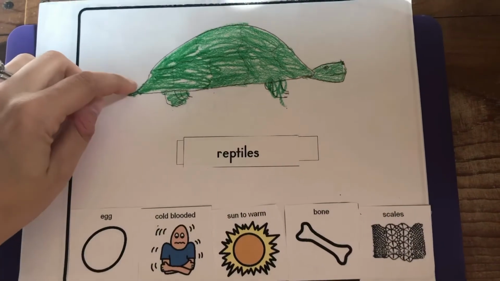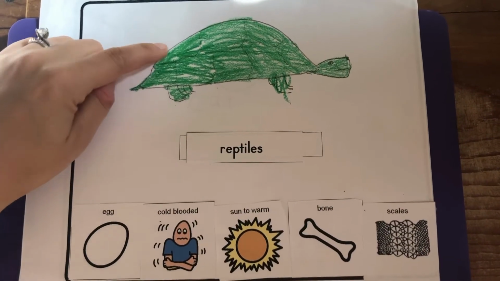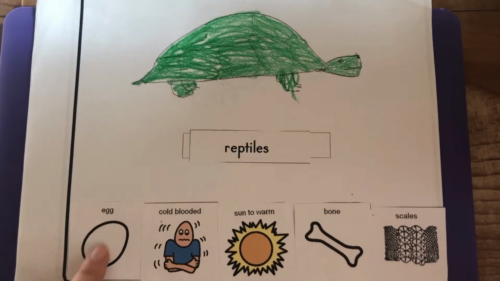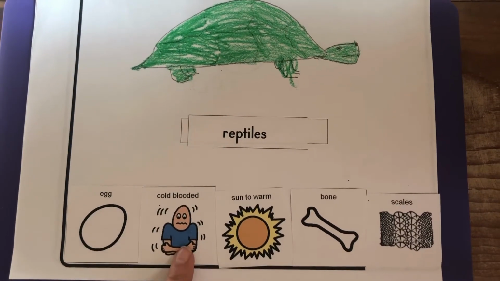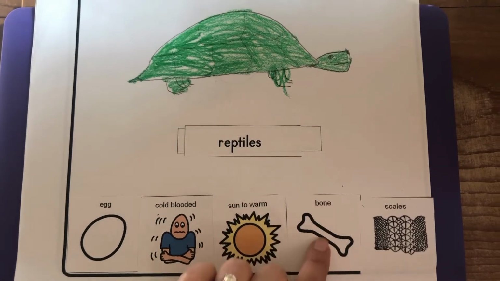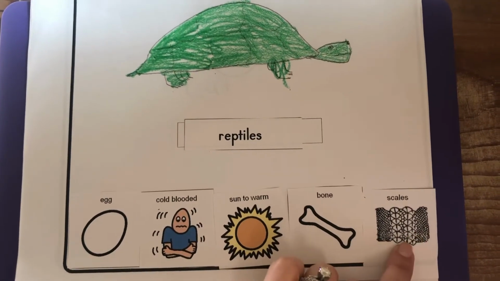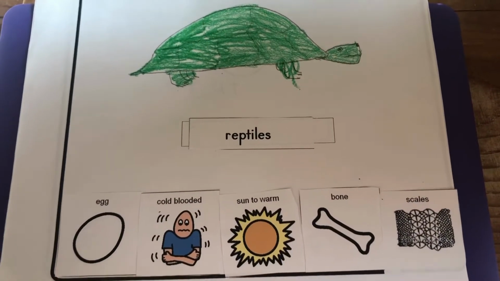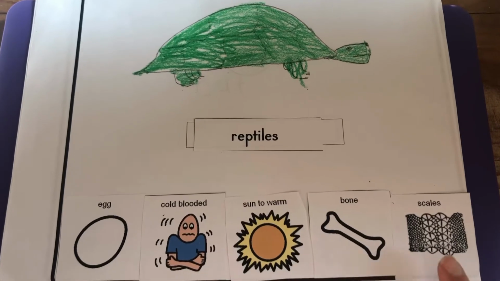The example that my student chose to do was a turtle. So a turtle is a reptile. Turtles lay eggs. They are cold-blooded, and they use the sun to warm, and they have bones, and they have scales. Remember that the physical feature we talked about to describe reptiles was that they all have scales.